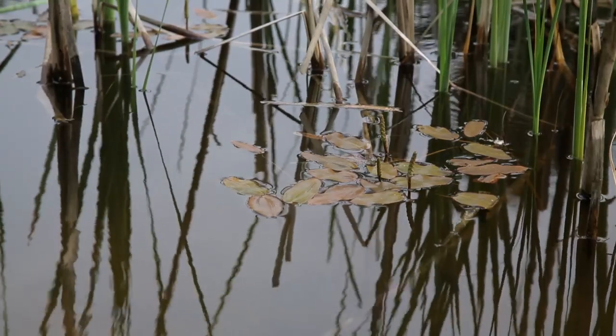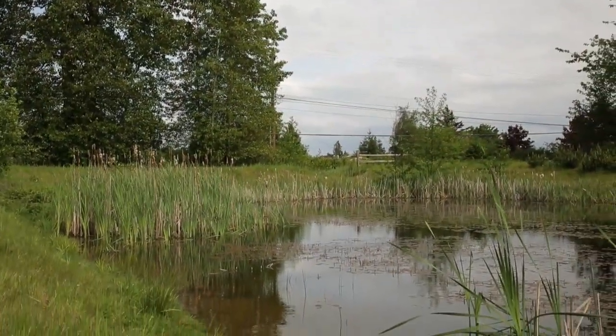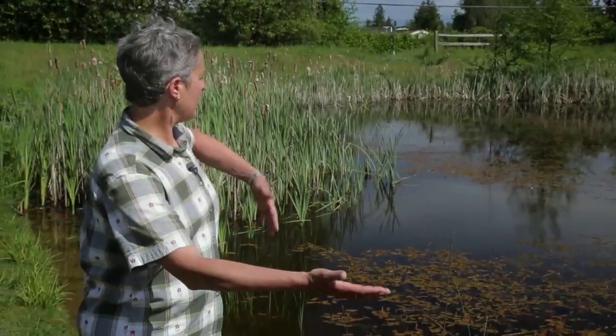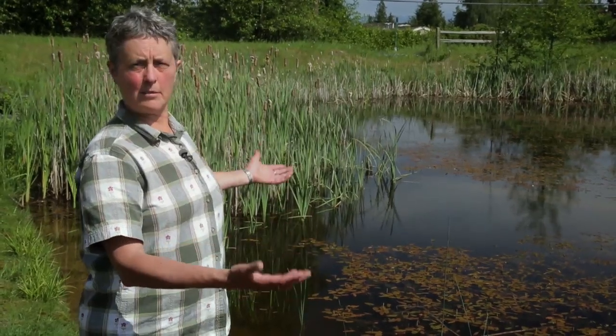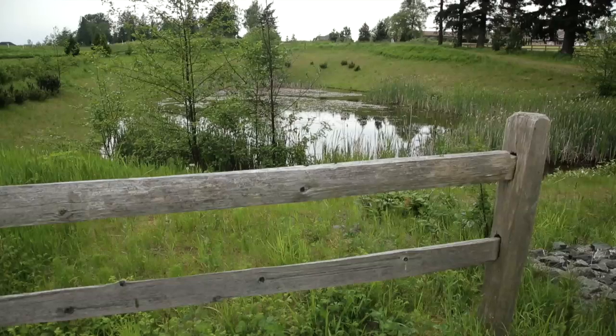If it was covering more than 50% of the pond bottom, then we would need to remove some sediment. But this is a really nice mix of native vegetation here. We got the cattails ringing the sides of the pond. You know, this is a nice, well-functioning system. It's improving water quality as the water moves out of the pond.